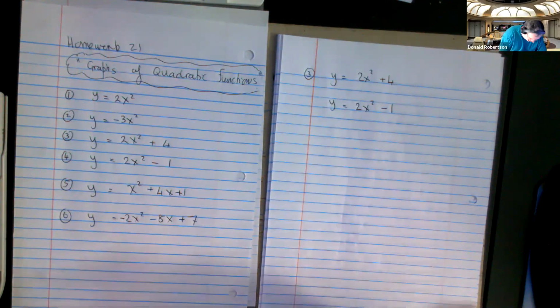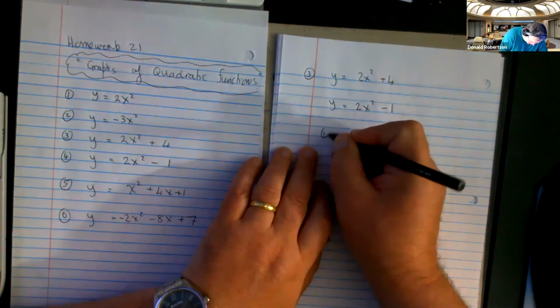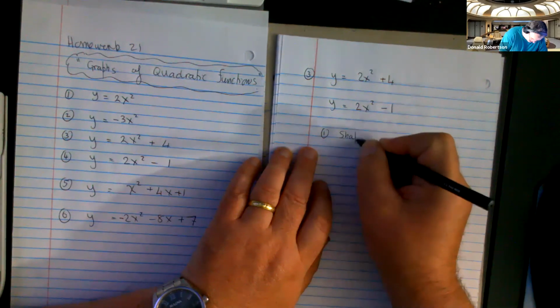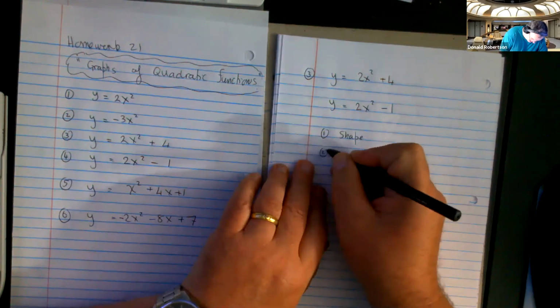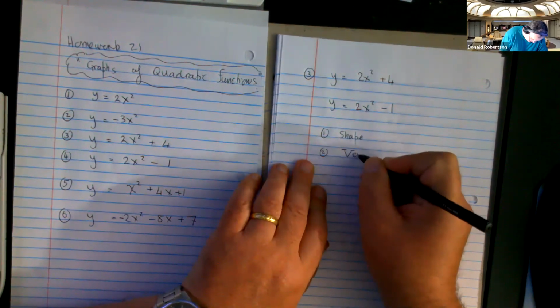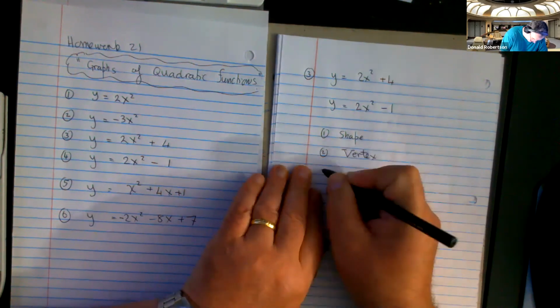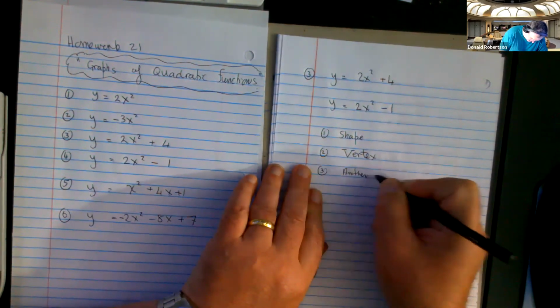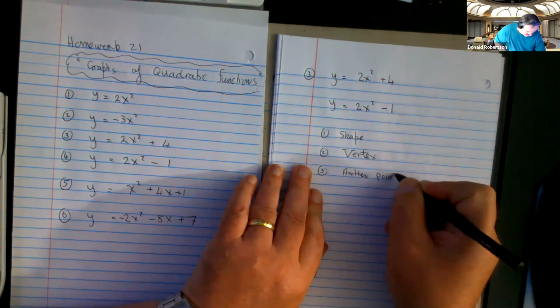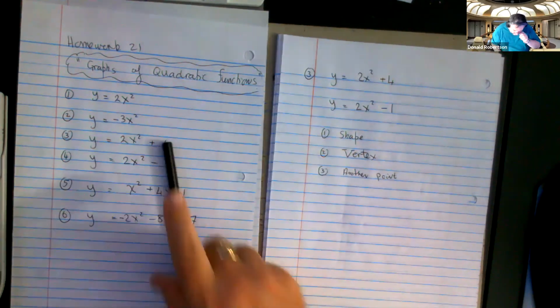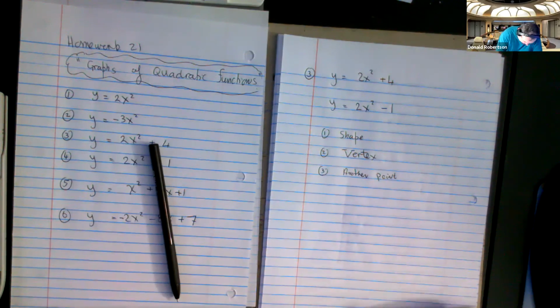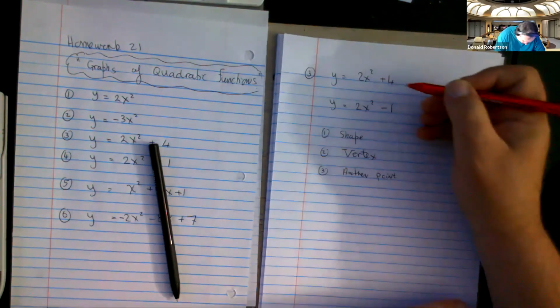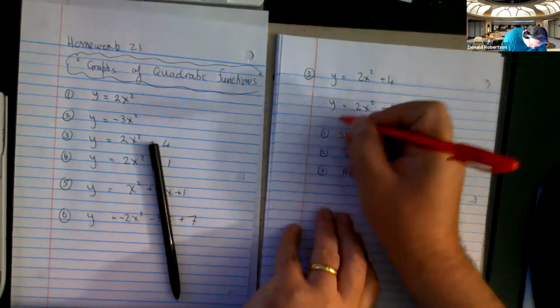So I'll start off with the shape, the vertex, and another point. Well, the rule for shapes is going to be the same. So I'm going to do that one first.